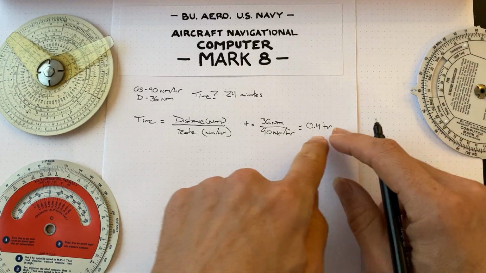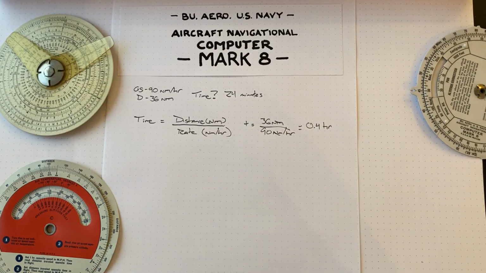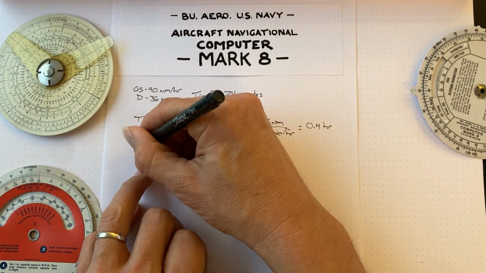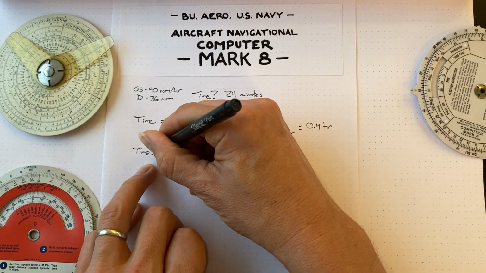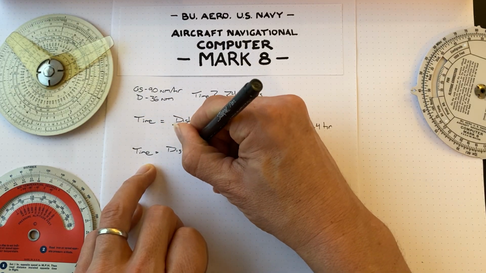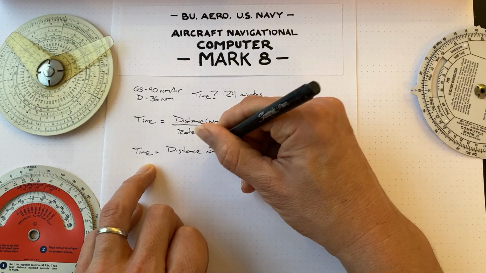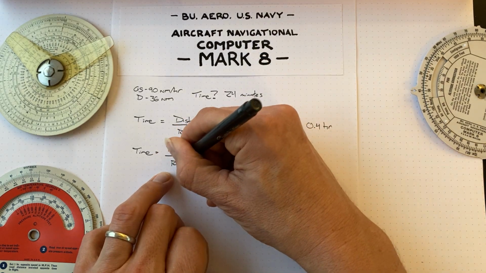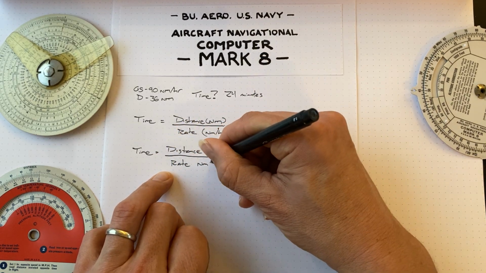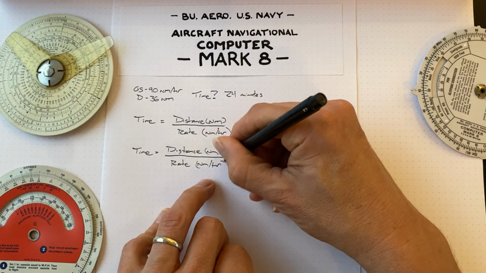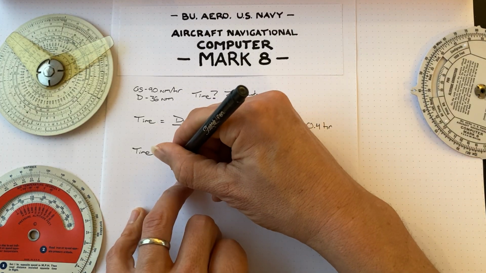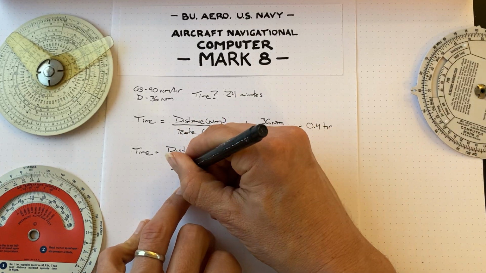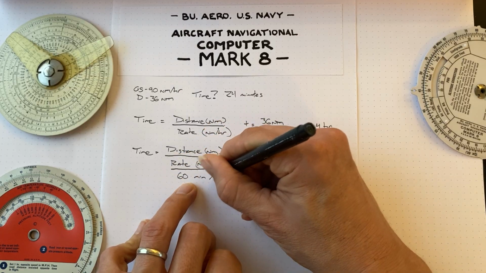Well, most of you know how to convert hours into minutes, that we have 60 minutes in an hour, but let's walk through this problem again and really think about what's going on with the units. So what we actually do here on the Dalton flight computer is we have our time equals our distance, and our distance is in, again, nautical miles. Could be in statute miles, wouldn't make a difference. And our rate is still going to be in nautical miles per hour, but what we want is our rate in nautical miles per minute, because we want an answer in minutes. So we would then have to divide our rate by 60 minutes in an hour.